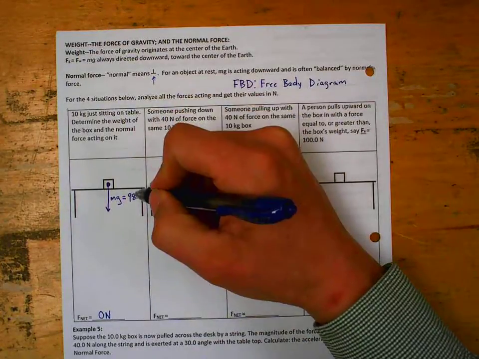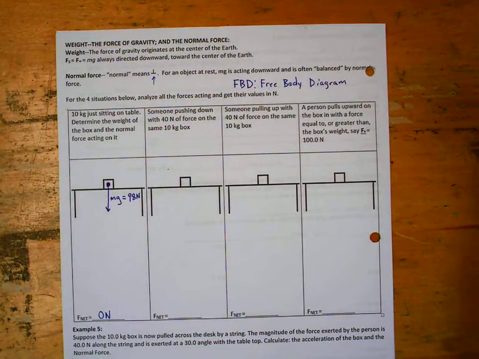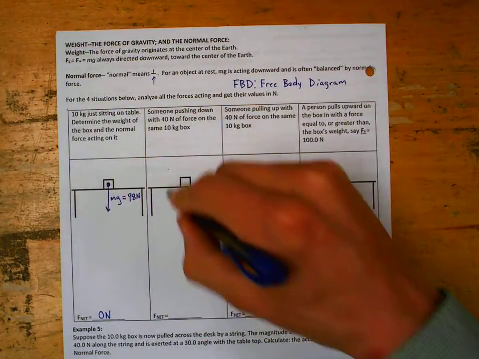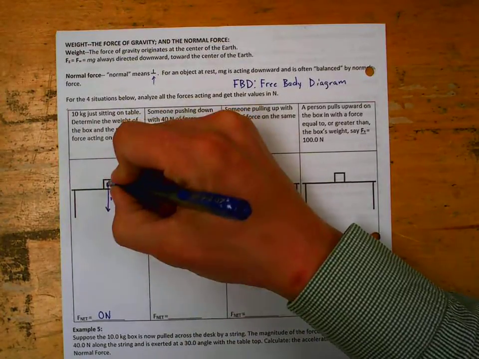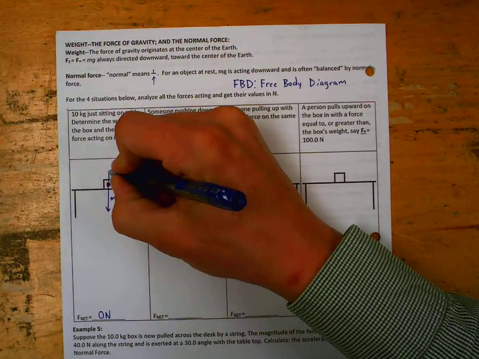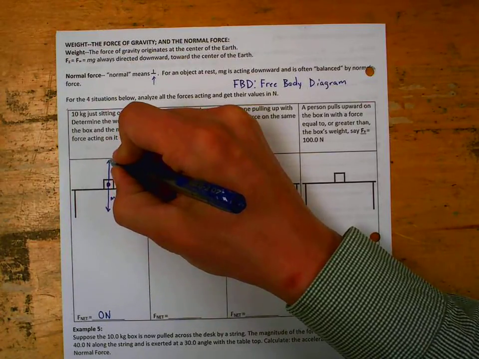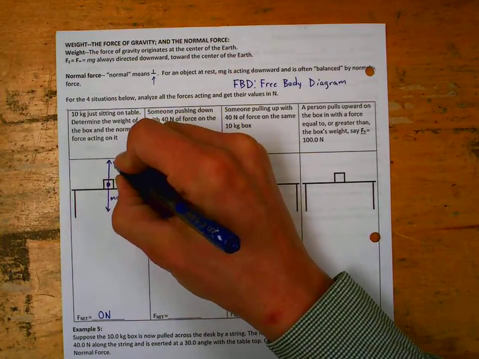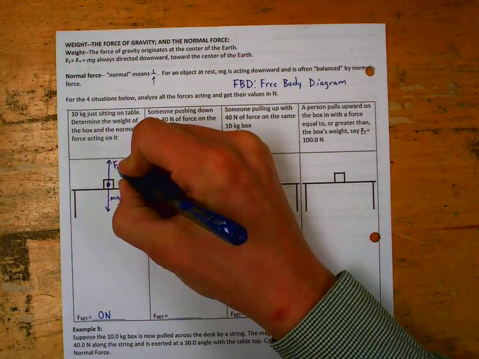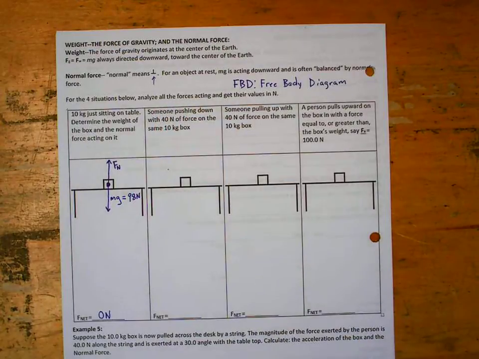So mg has to be balanced out by another force. Let's say this was the only force there, just mg. What would the thing be doing? Falling, free fall. That's right, it'd be in free fall. Okay, so balancing mg out, I'm going to draw it the same length, is normal force. And we call that F sub n.